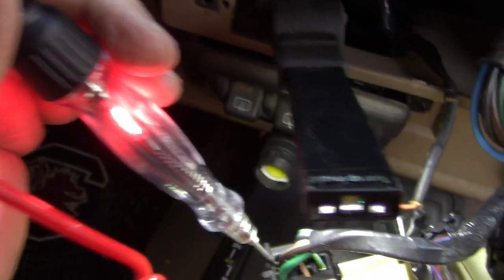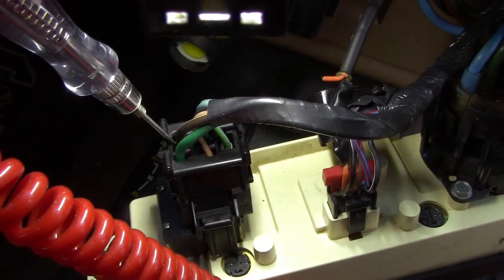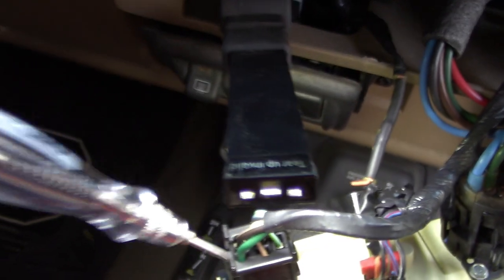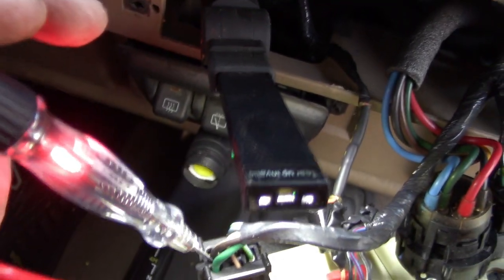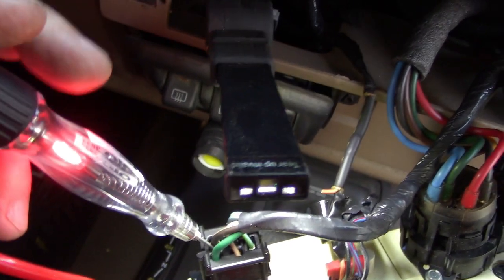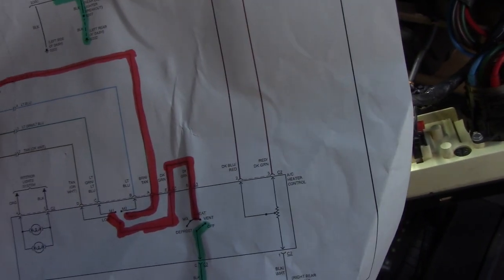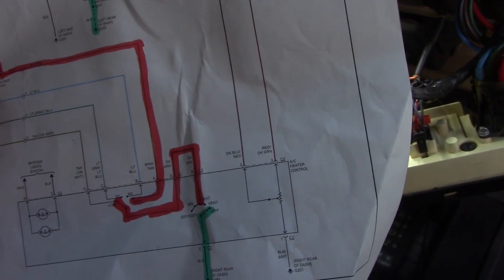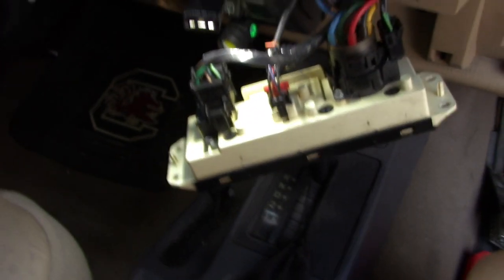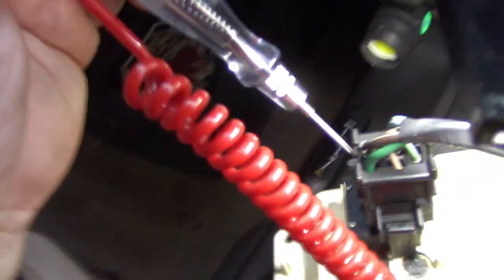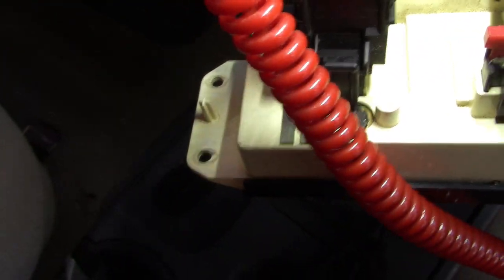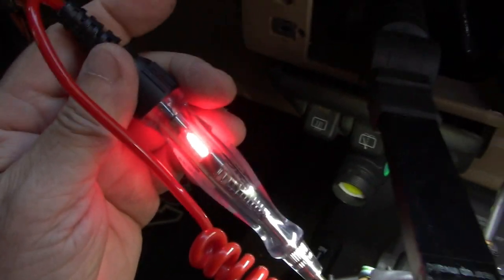And we have power. So we have power to the switch, and I have the switch set in the high position, so it should be going through the switch and coming out of the switch. What color is a dark green? Okay, so dark green. We have power going through the switch.